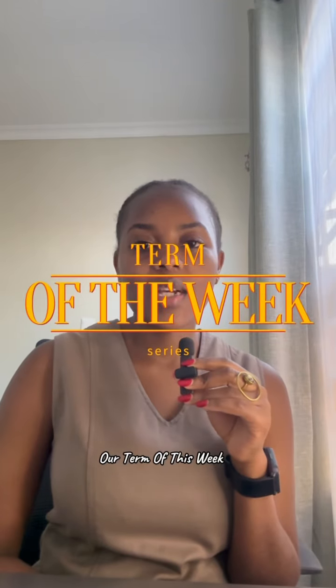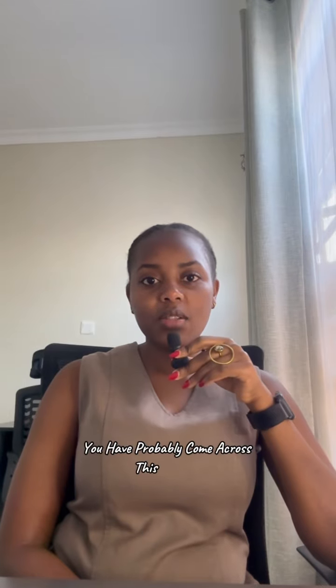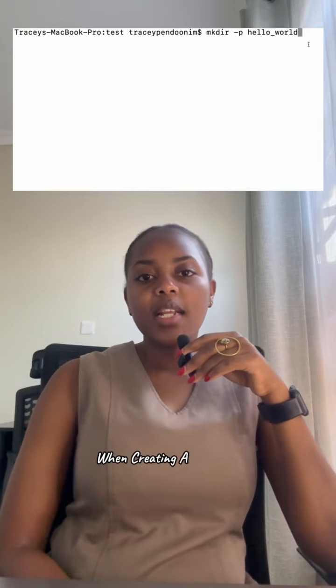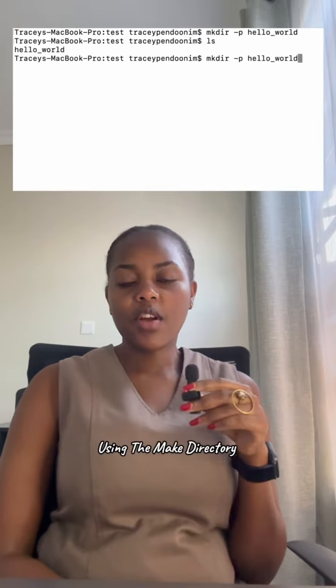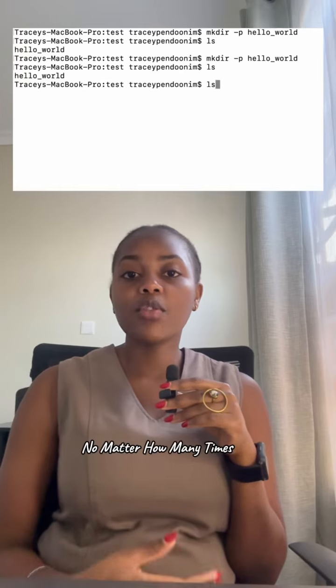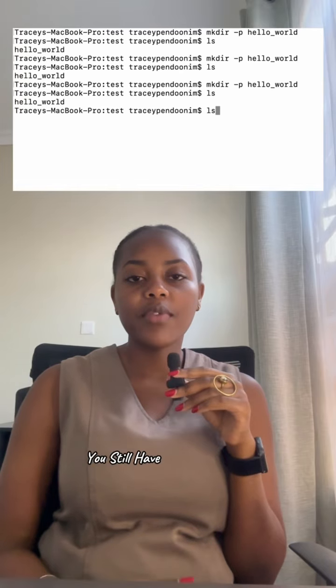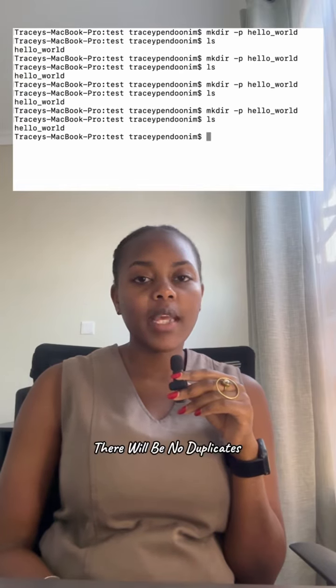Our term of this week is idempotent. You have probably come across this concept in different situations. For example, when creating a directory using the make directory command, no matter how many times you run this command, you'll still have the same folder. There will be no duplicates created.